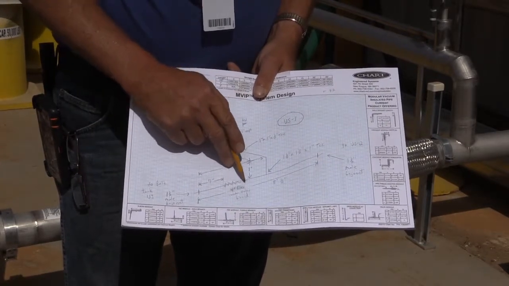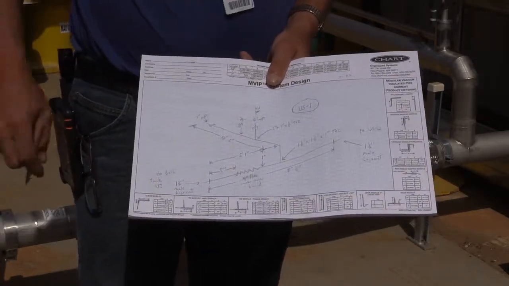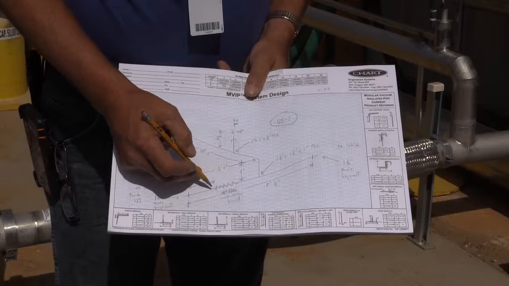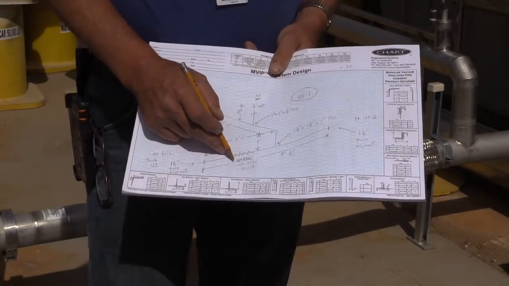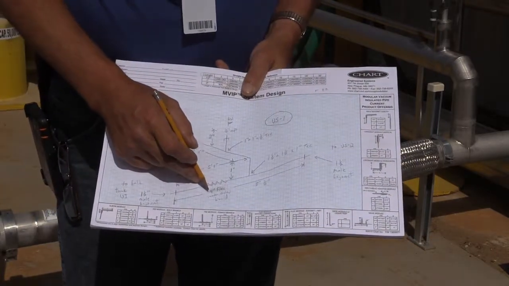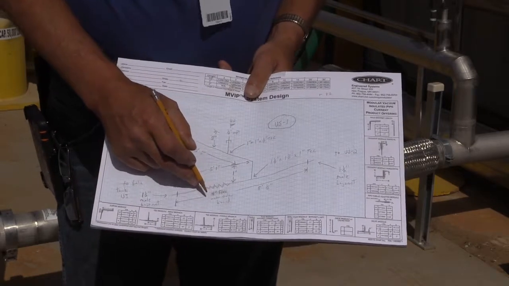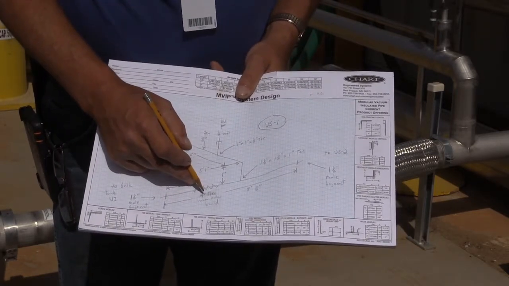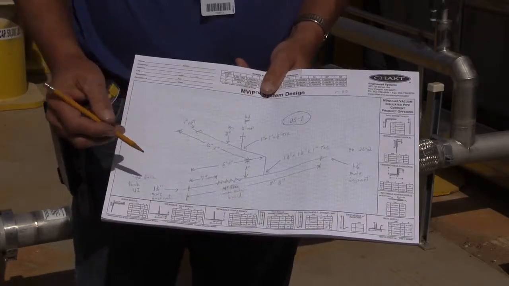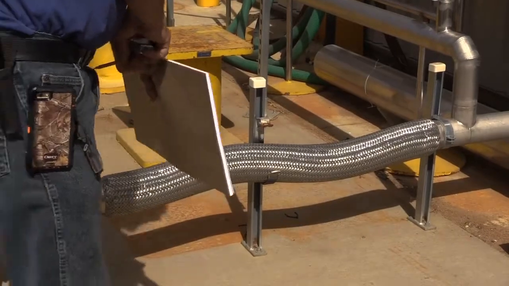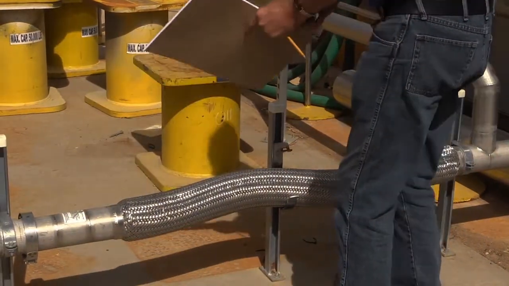You'll also see in here that we've incorporated flex for the ability to hook up to the tank. That flex is labeled 4-foot flex, and you want to make sure you clarify what that flex needs to be. This specific one we say inner and outer braid, meaning that it has inner braid on the inside flex and it has outer braid to protect the outside flex. That is measured just as this, that we have a 4-foot piece of flex in the line.